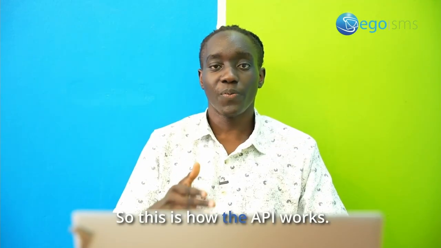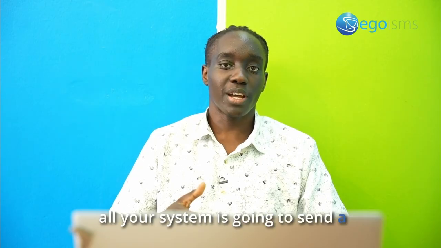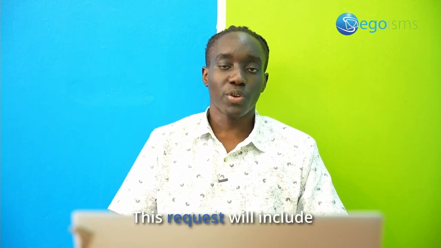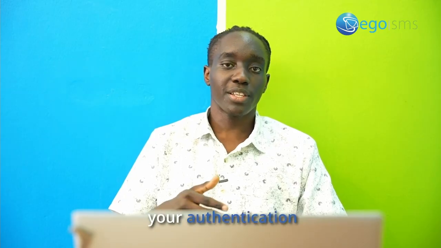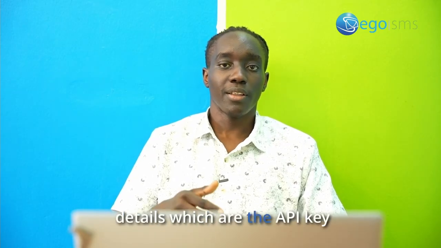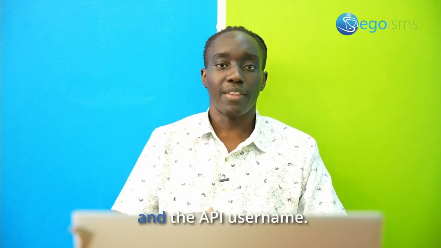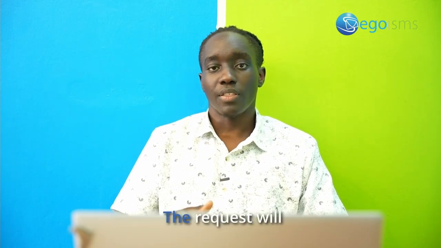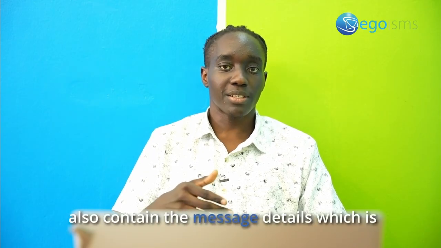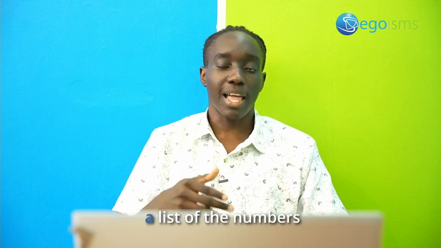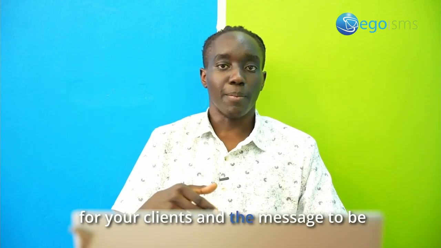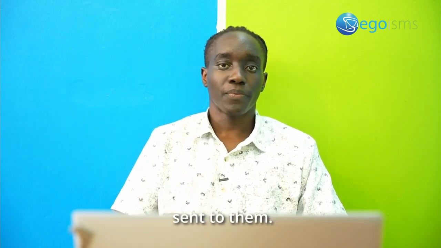So this is how the API works. First of all, your system is going to send a request to the EgoSMS API server. This request will include your authentication details, which are the API key and the API username. The request will also contain the message details, which is a list of the numbers for your clients and the message to be sent to them.